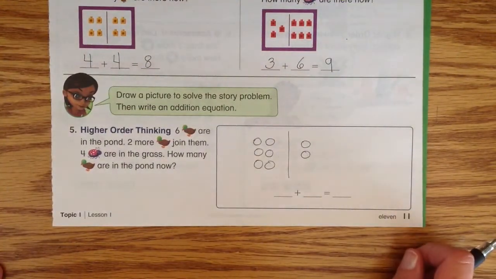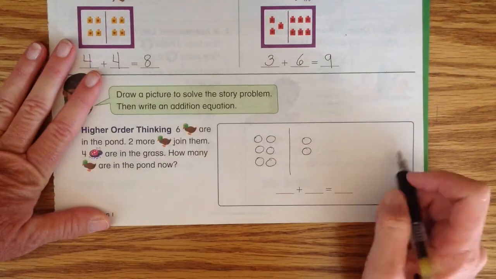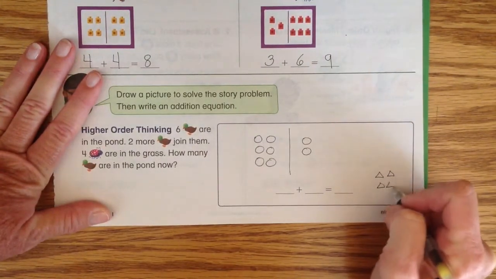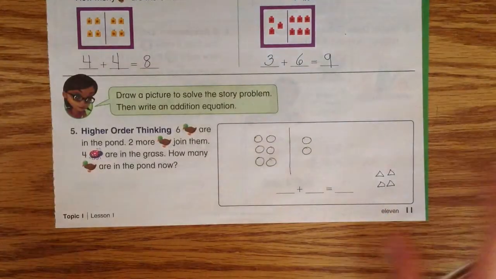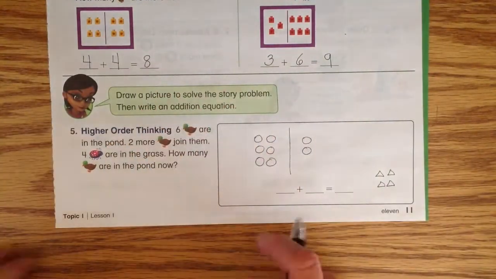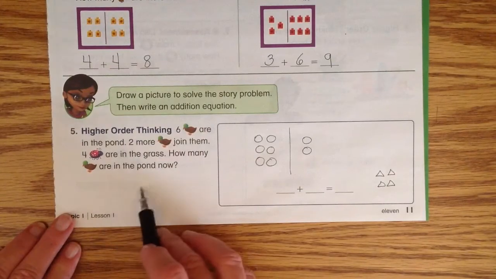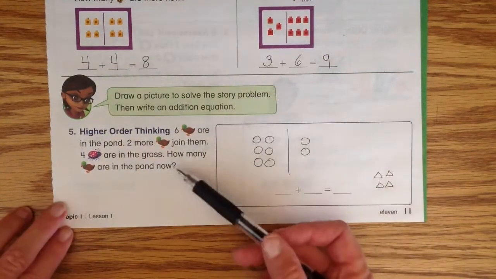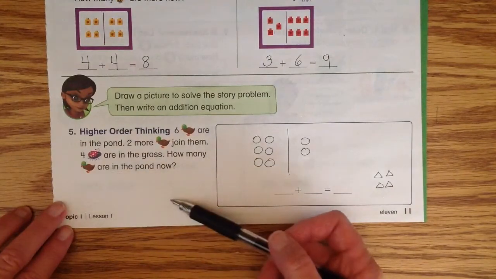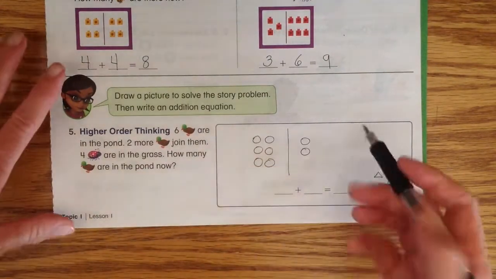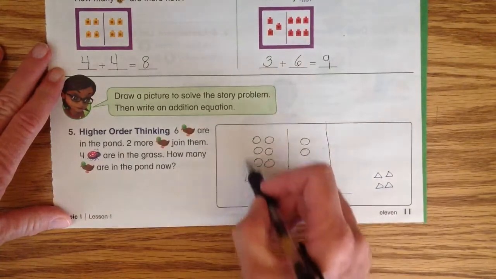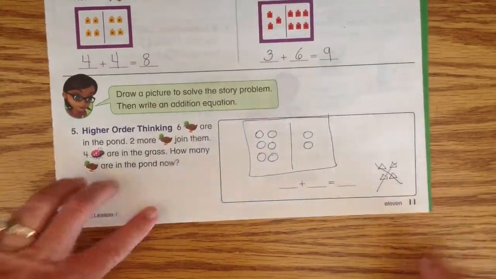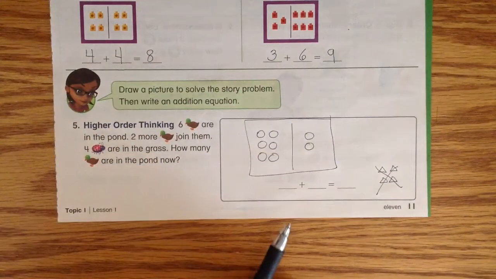4 bugs are in the grass. Okay, since those are ducks, I'm going to draw little triangles. 1, 2, 3, 4. Those are my bugs, because I want them to look different than my ducks. Then the question says, how many ducks are in the pond now? Do I care about the bugs? Does that help me answer how many ducks are in the pond now? No. I only want to look at this part, at the ducks. I don't care about the bugs. That's not part of the question.